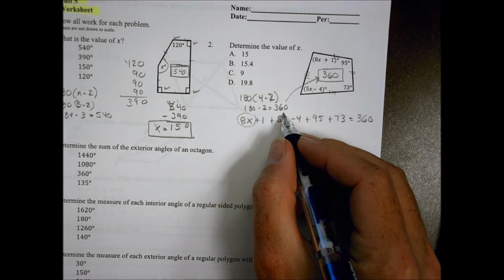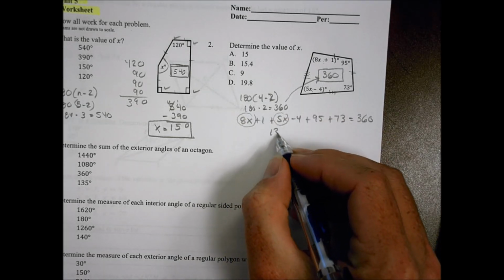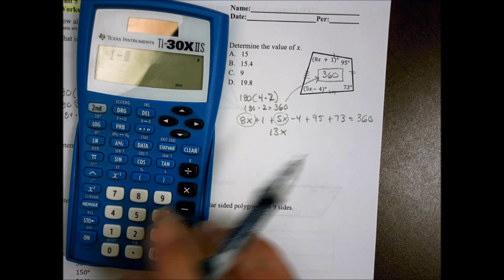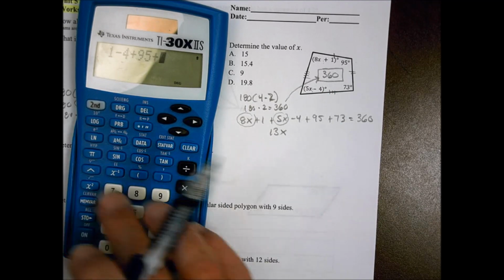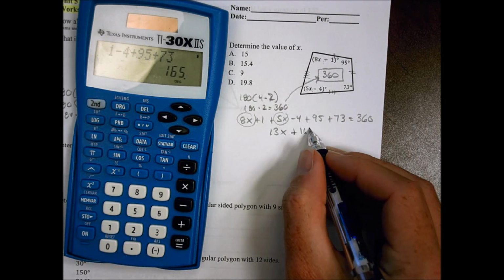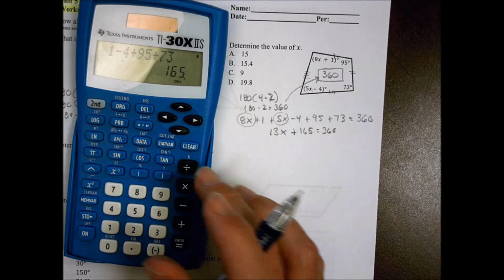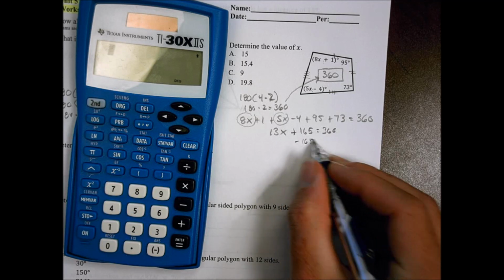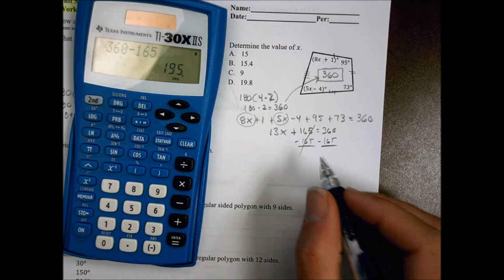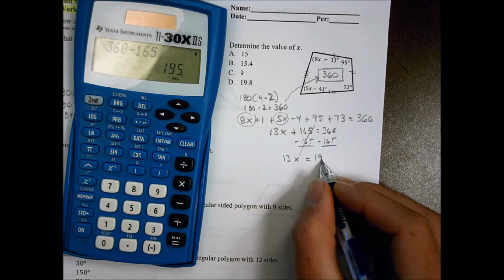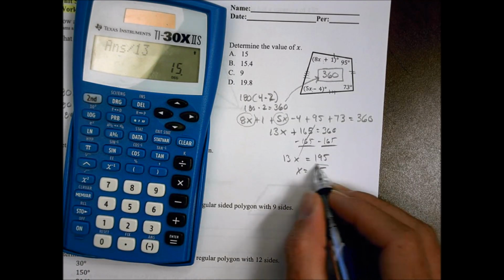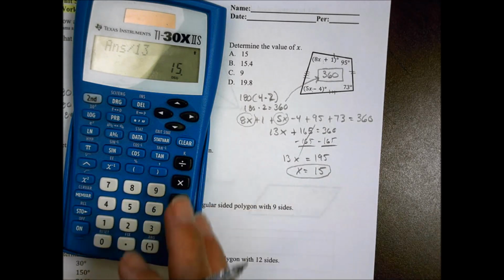First I'll combine like terms. 8x and 5x becomes 13x. Then I can add up all these other numbers: I have 1 minus 4 plus 95 plus 73, which is going to equal 165. So 13x plus 165 equals 360. Then I subtract 165 from both sides. 360 minus 165 equals 195. So 13x equals 195. We'll divide 195 by 13, and x equals 15 for the answer for number 2. And that's how we solve that one.